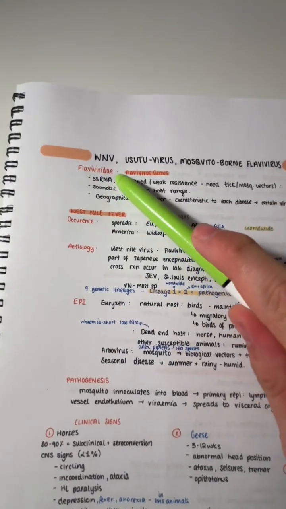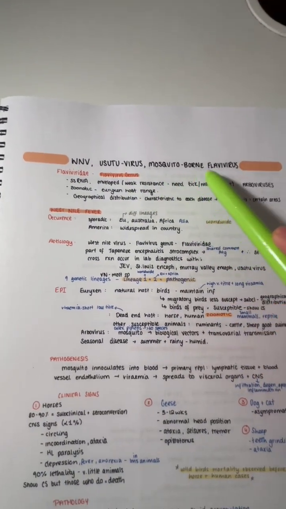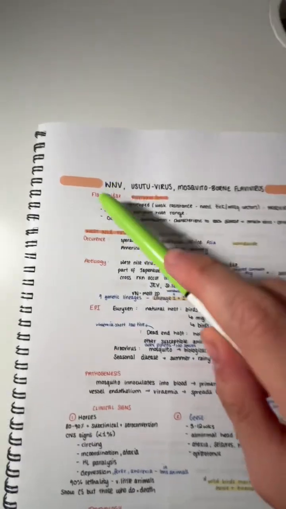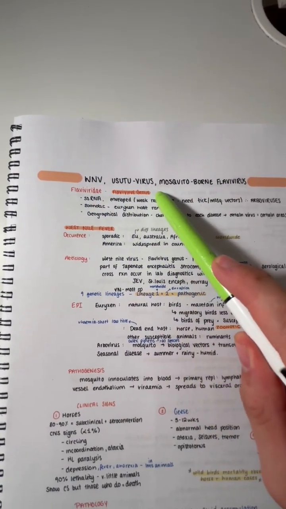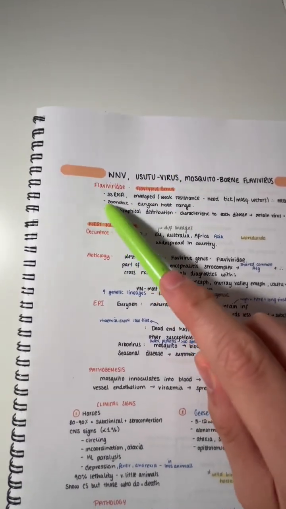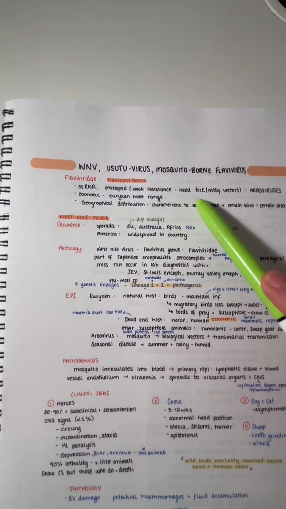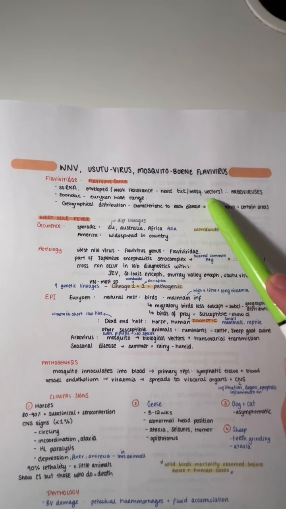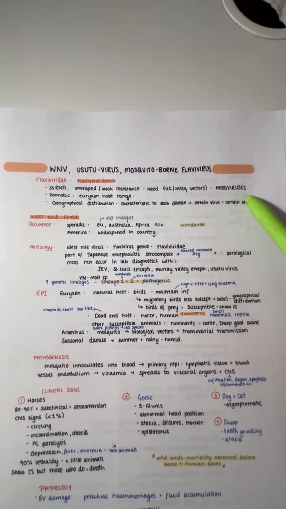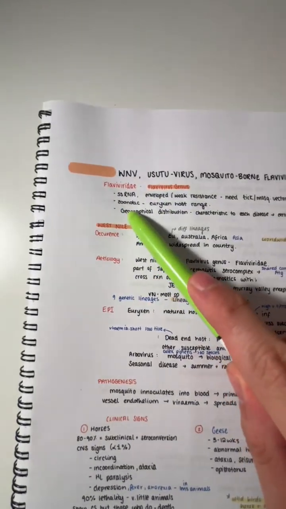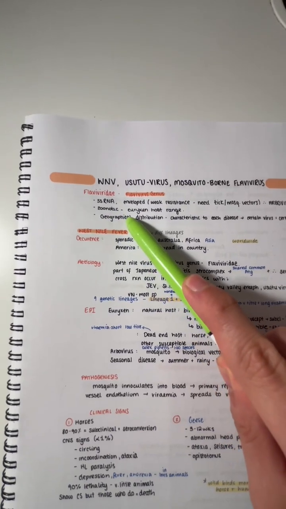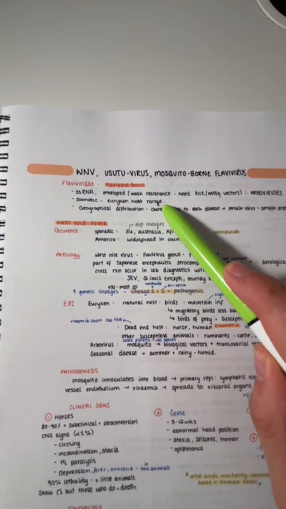The West Nile virus, Usutu virus, and mosquito-borne Flavivirus. So Flaviviridae has the Flavivirus genus. They are single-strand RNA and they're enveloped, which means they have weak resistance. They need a tick or mosquito vectors to spread the virus, so they're also arboviruses. They are zoonotic agents and they are Eurixin viruses, which means they have a wide host range.